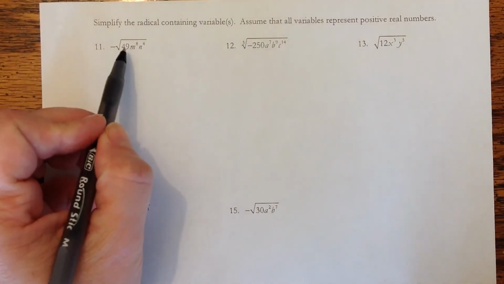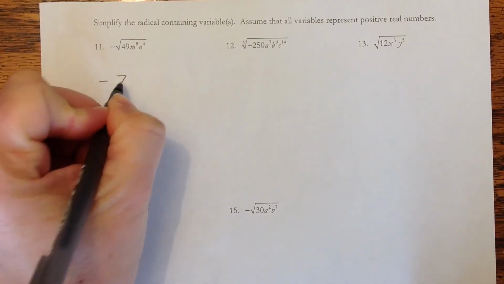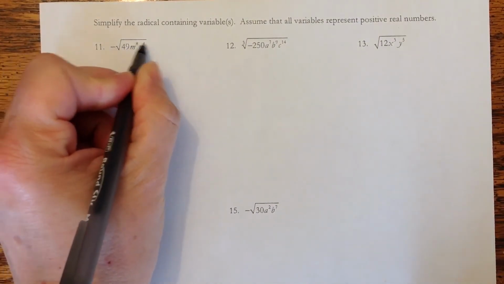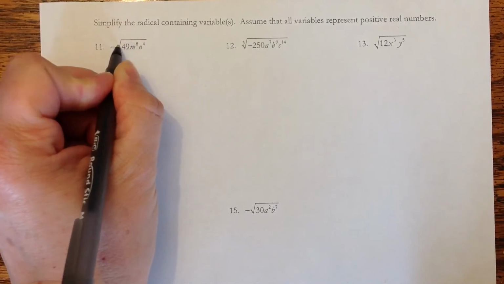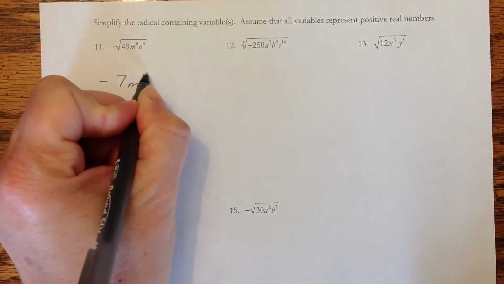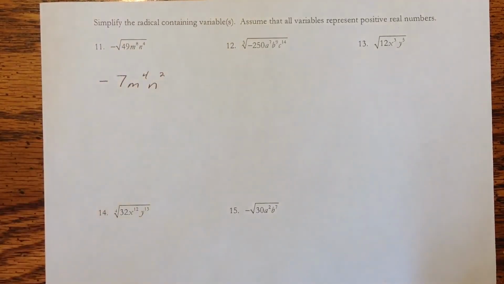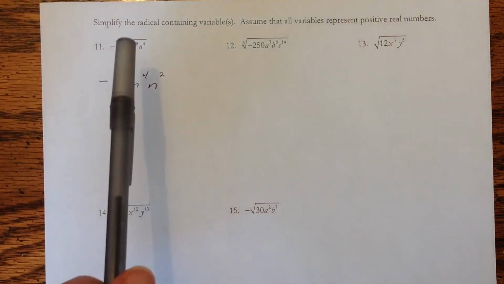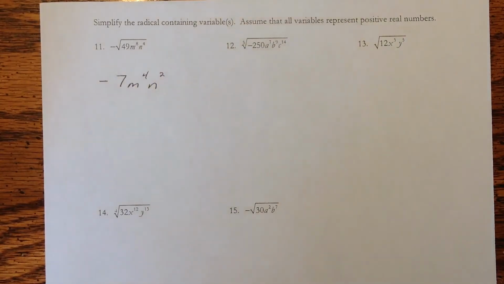This is already a perfect square, so we get -7. And I'm going to divide each of these powers by my index. So 8 divided by 2 would be m to the 4th, n to the 2nd. No radical remains because everything gets to work with the index of 2.